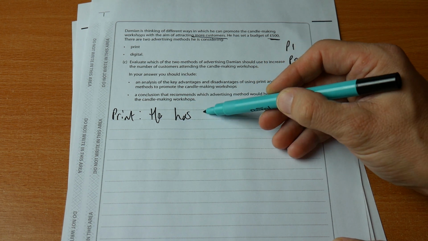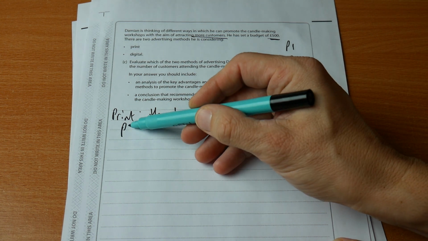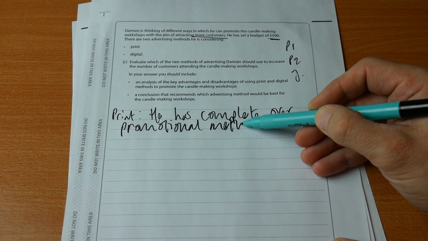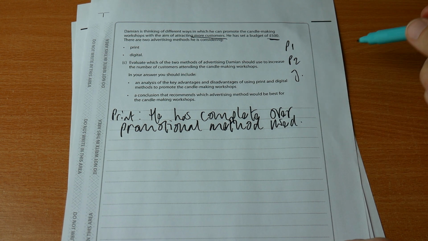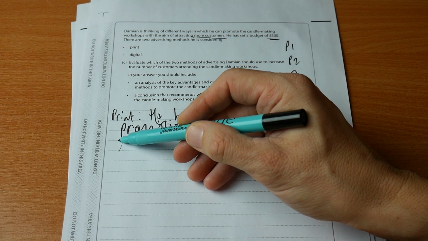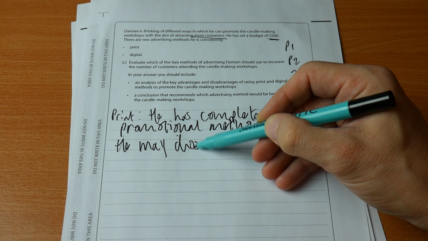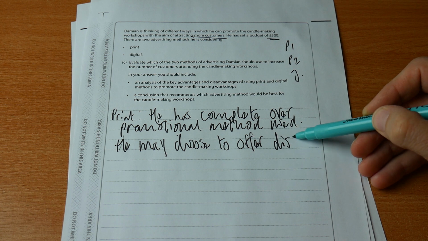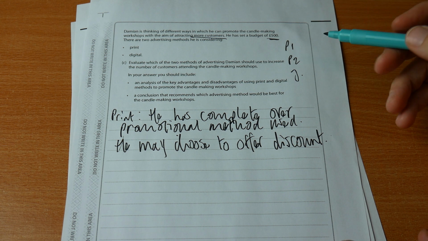He has complete control over promotional method used. Jolly good. That works nicely. He may choose to offer a discount. Something like that would be great. Okay, and then they've almost got a voucher and they've got a reason to actually come along.